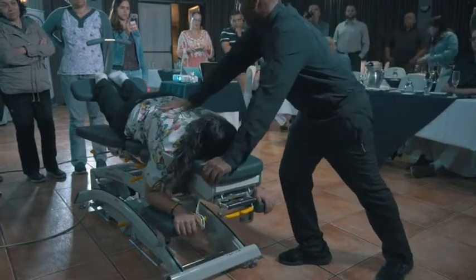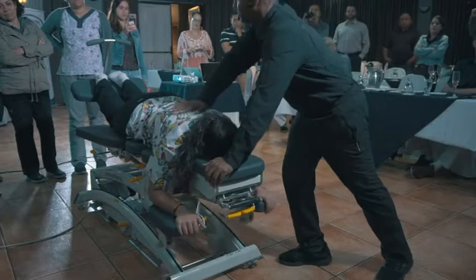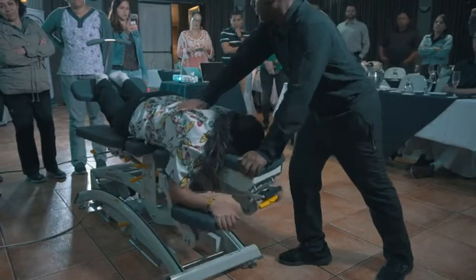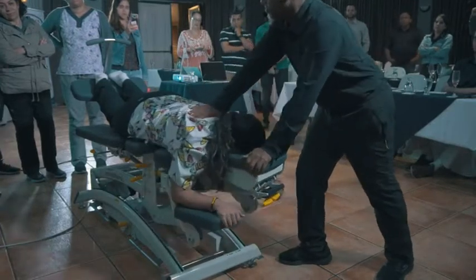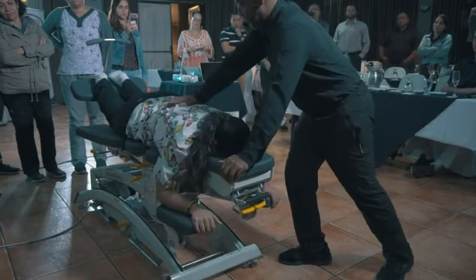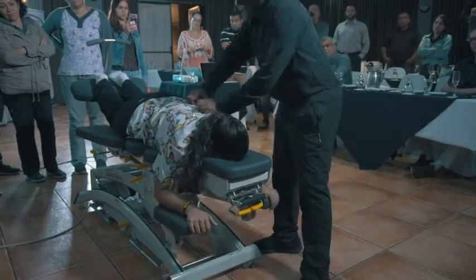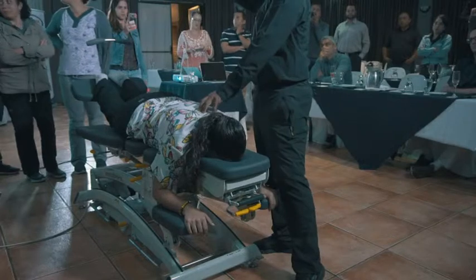If I do this, in the next 5 minutes the pain will stop. That's it. Now what is happening naturally is you're stretching the deep ligament we're talking about.